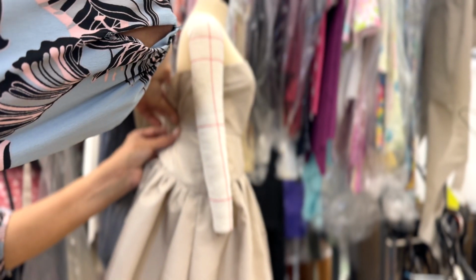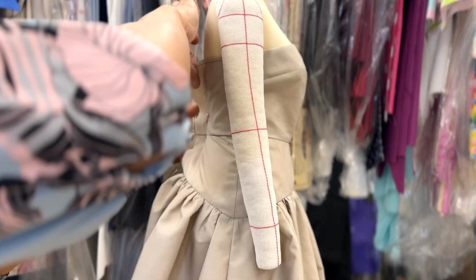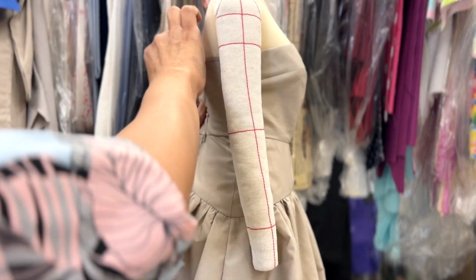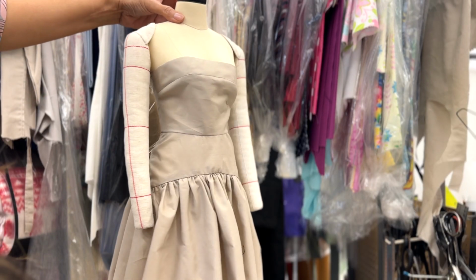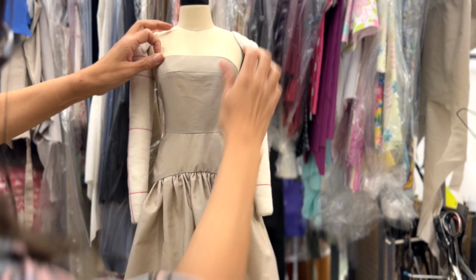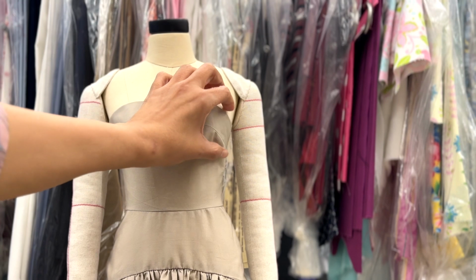Now my dress is done. I'm gonna just put it on Miss Inch, and here you go. It looks really good. Remember that this design goes with the strap, but I just didn't do them.